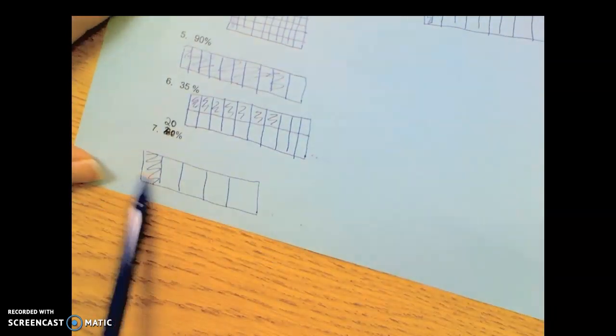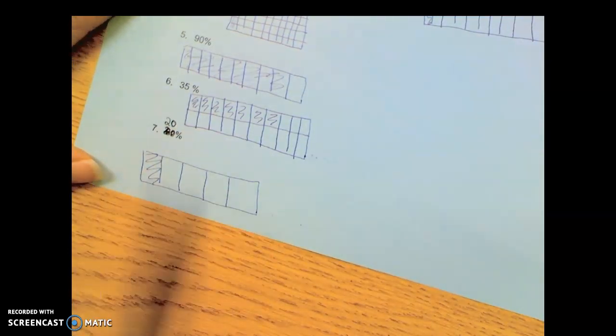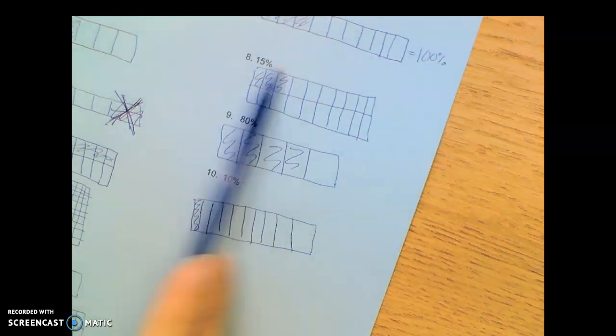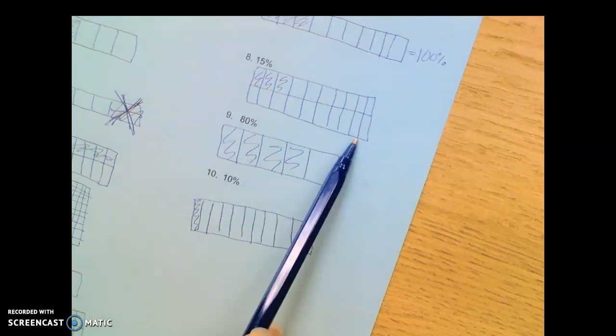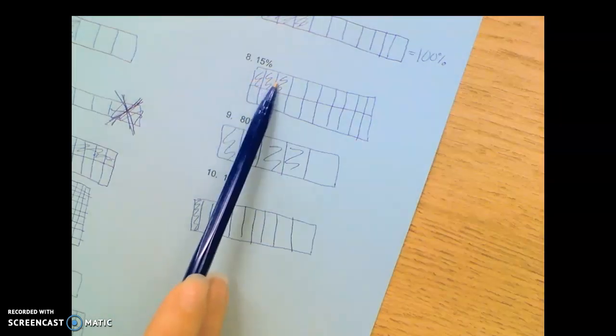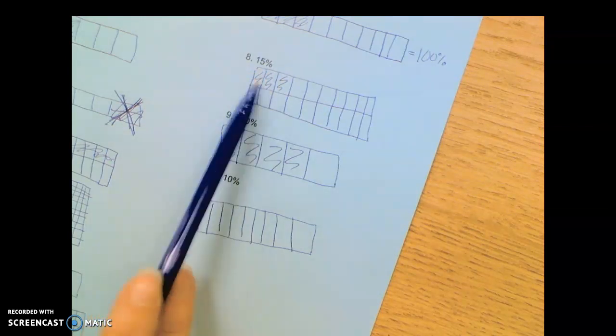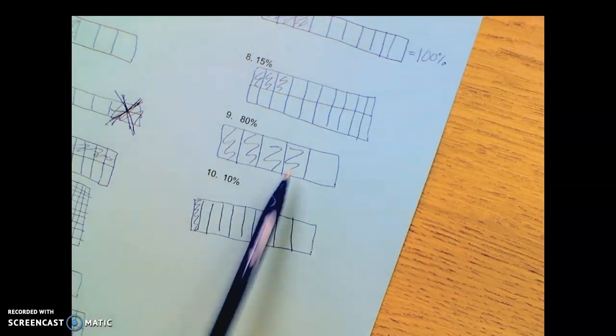For 20%, I did my 5 grid, and then 20% is almost none. It's less than half, and it would be 1 piece. 15% is really almost none. I used my 20 grid here, 5, 10, 15, 3 pieces. Again, it doesn't matter how you colored them in, as long as it's 3 blocks that you colored in.